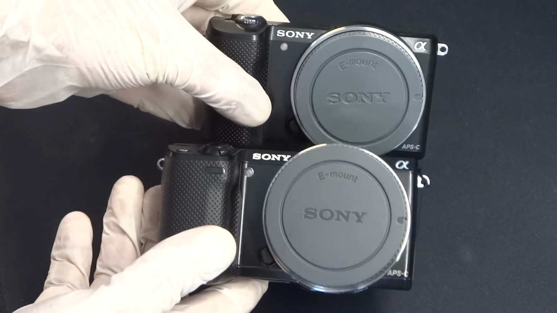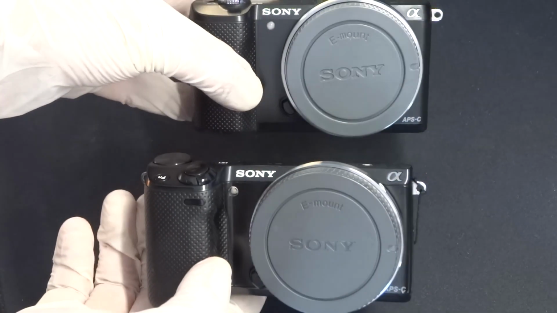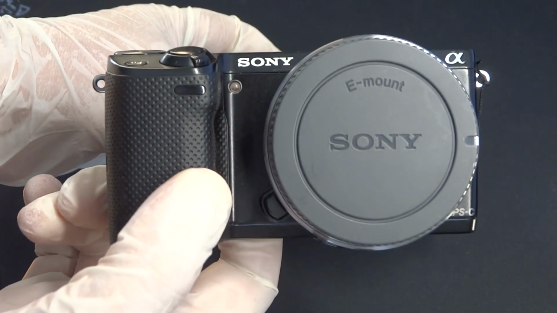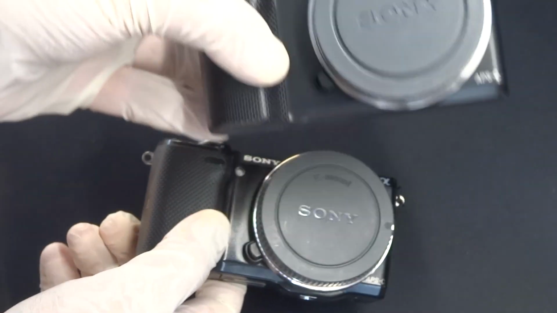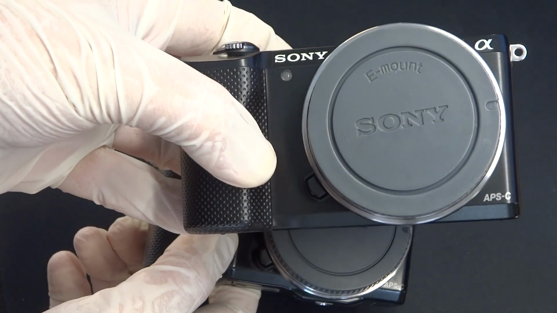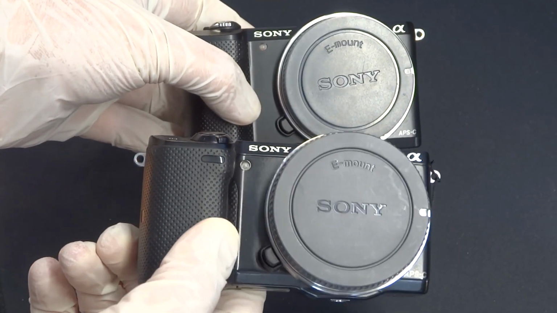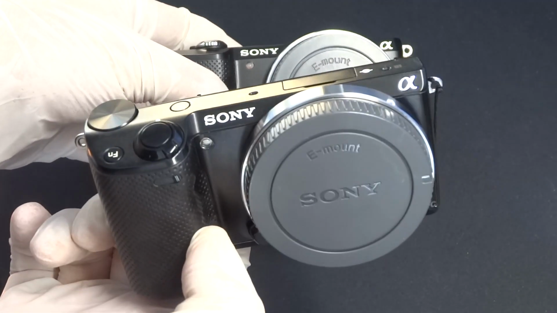Both are APS-C CMOS sensor cameras. The Sony NEX5T is equipped with a 16 megapixel sensor and the A5000 features a 20 megapixel sensor. However, I personally prefer the pictures captured with the NEX5T.